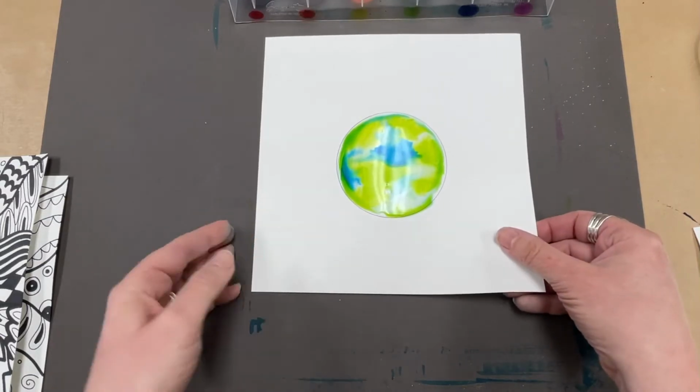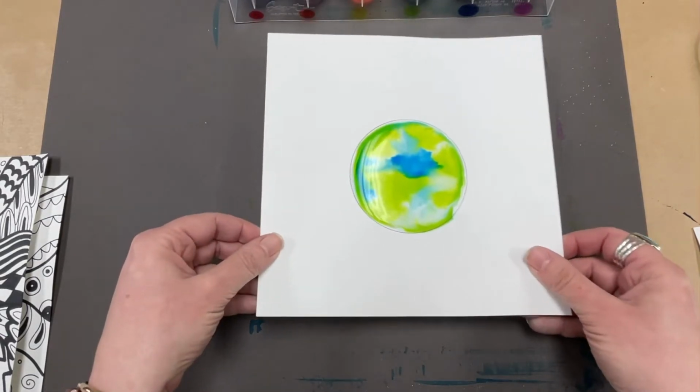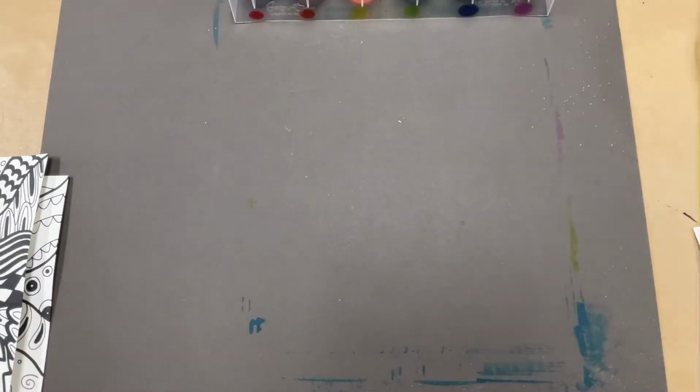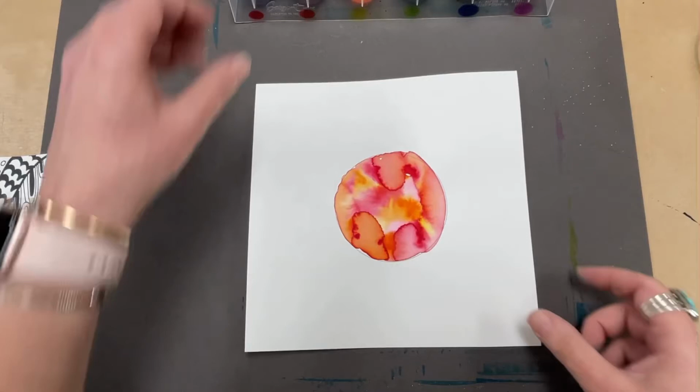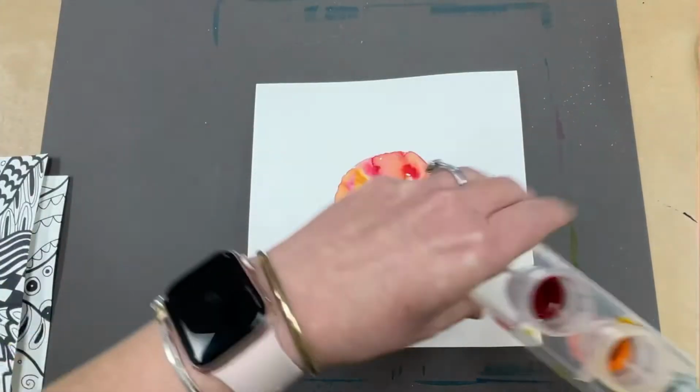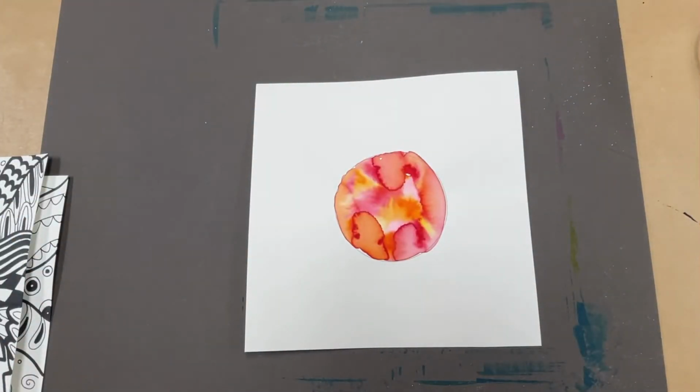So I'm just going to kind of move mine. Teachers, you may really want to help the students do that. Move it over out of the way. And then this is one that has dried. So on that one, I did a sun. You see, I used my warm colors. So it's good and dry.